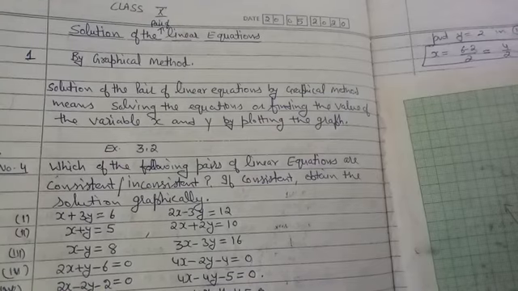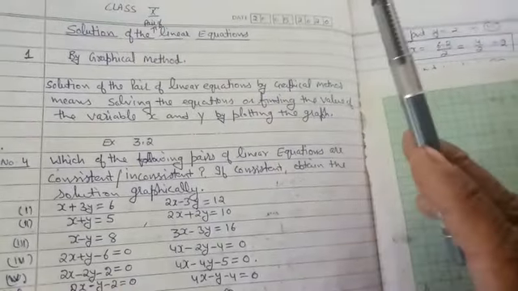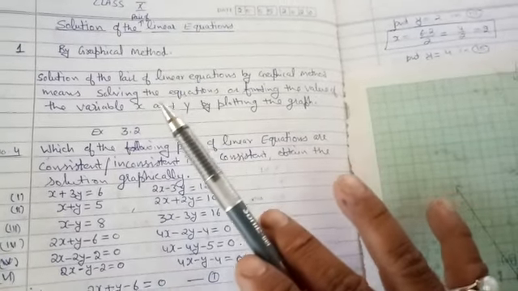Solution of a pair of linear equations. There are four methods. First, today I will take the graphical method. So with this graphical method, how do we find the solution?